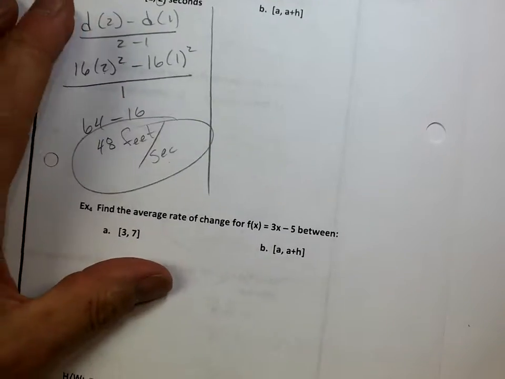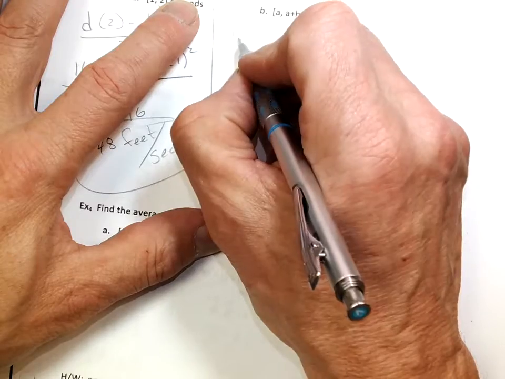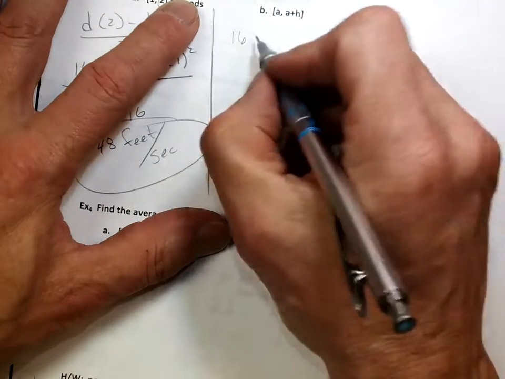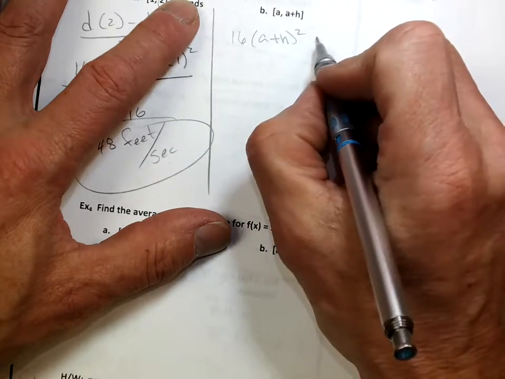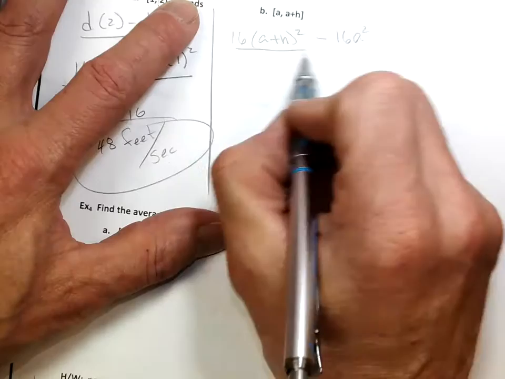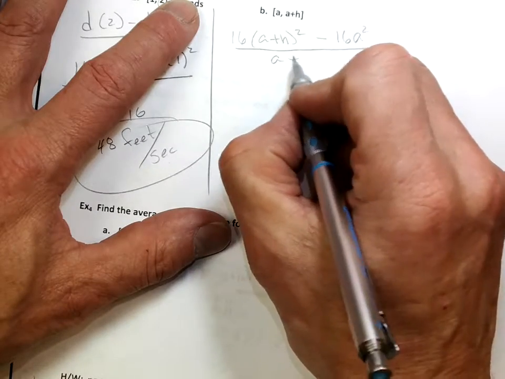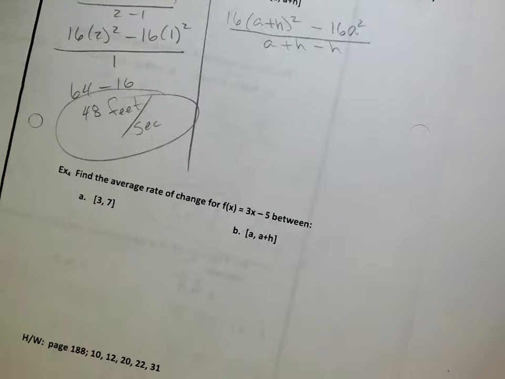Okay, so first of all, we're going to give our 16 times A plus H squared minus 16 times A squared, all over A plus H minus H, okay? I'm going to set you up and I'm going to show you a picture. You guys are going to see what Newton saw.